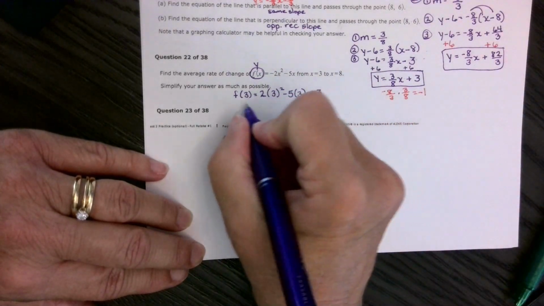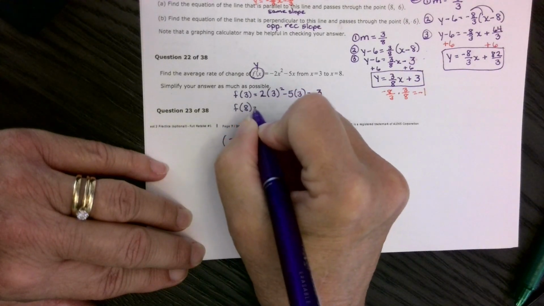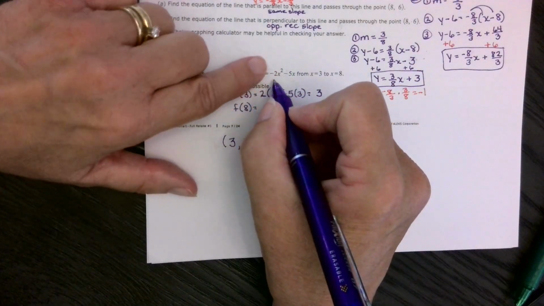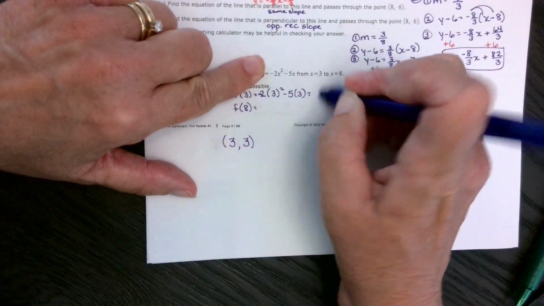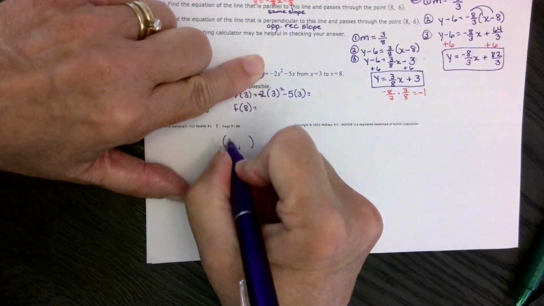Then we're going to find our y value when our x is 8. So oh, you know what? Just caught this. This is a negative 2. So that is going to change this. Glad I caught that now.